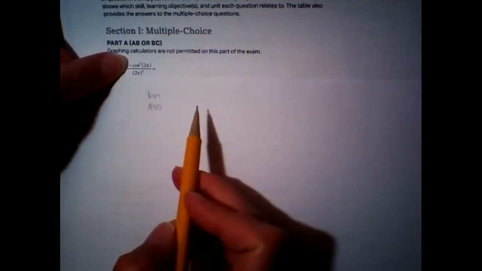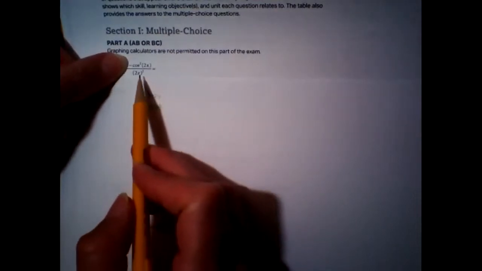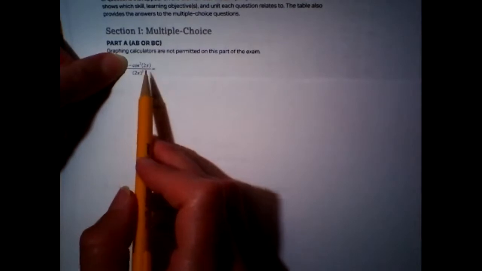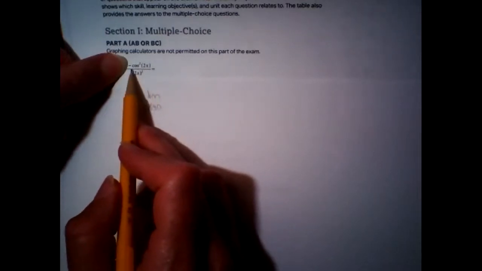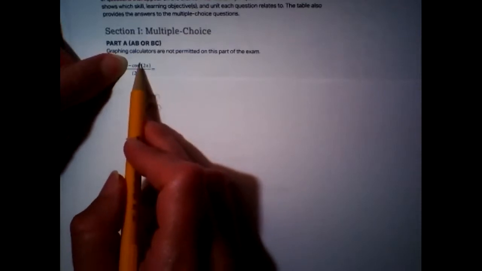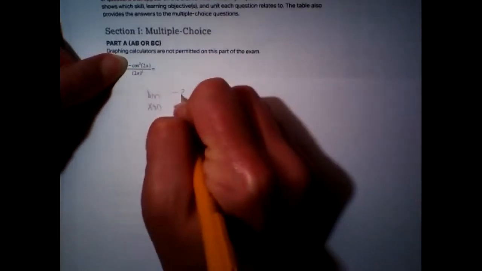We're going to do the derivatives separately. So if we're looking at the numerator, 1 is a constant, so that's going to be gone. I'm just going to cover that up. We have negative cosine squared of 2x. That is a chain rule with 3 links in the chain. The first function is the squared, and then inside of that we have cosine, and then inside of that we have 2x. So first the 2 is going to come down.